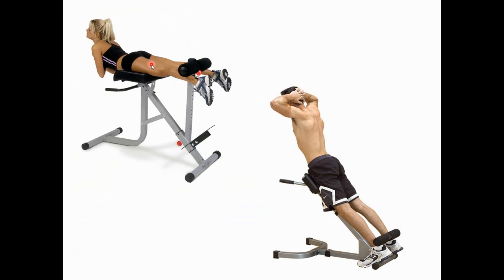Two more terms that I want to talk about: abduction and adduction. Abduction is taking away from the midline of the body.